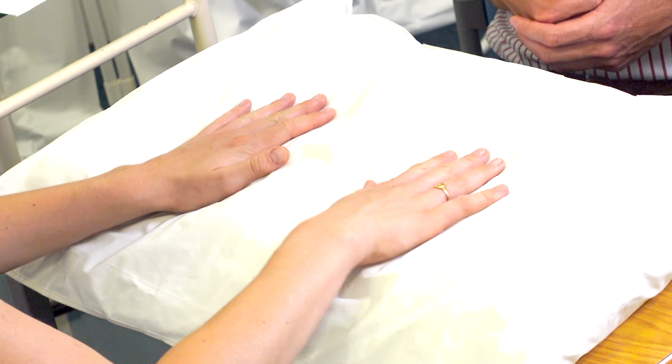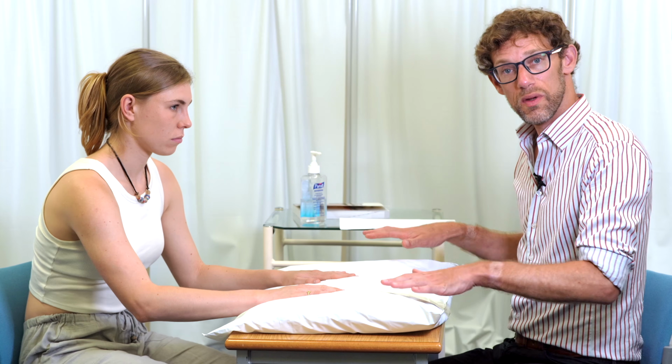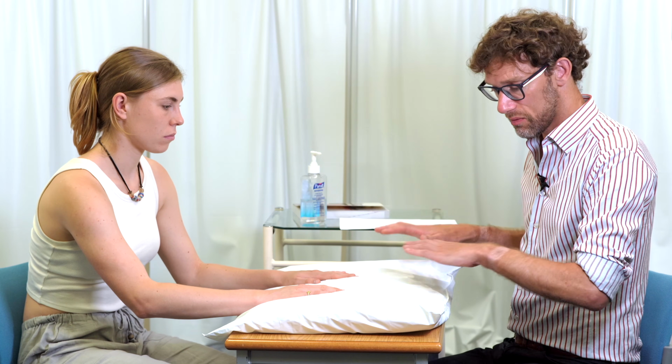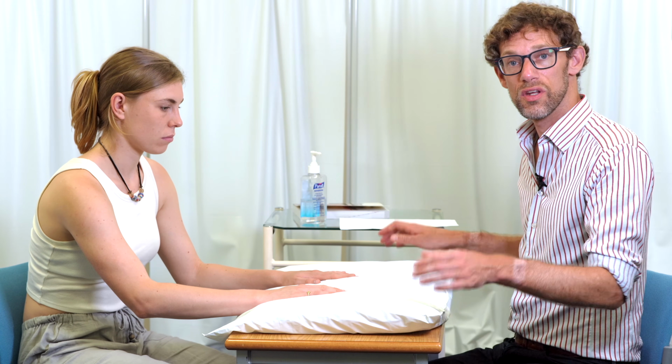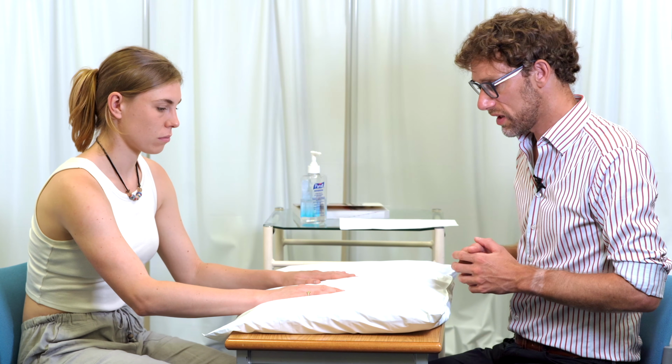So to start off, we want to have a look at the patient's hands. So if you could put your hands on the pillow for me, and we make sure that the pillow has one of the antibacterial covers, but nevertheless we wipe it down between each patient.